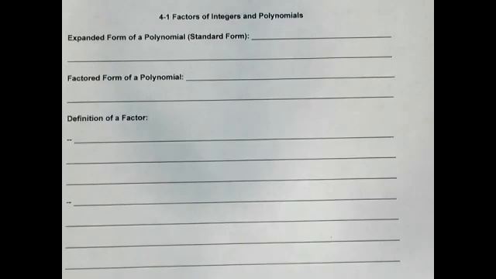All right, pre-calc. We are starting a unit on integers and polynomials. It's shorter than our last unit. There are about 7 lessons, so this should take us about 3, maybe 4 weeks to get through. Our first unit is all on factors of integers and polynomials, factoring in a sense. So we're going to start by defining different forms of polynomials.